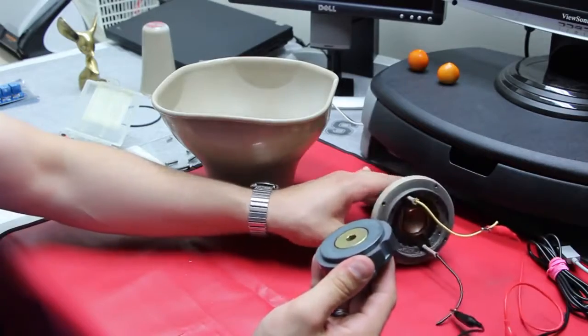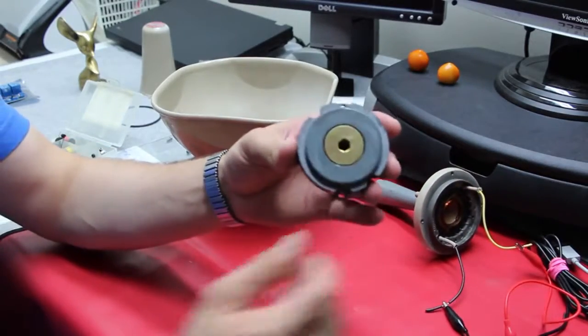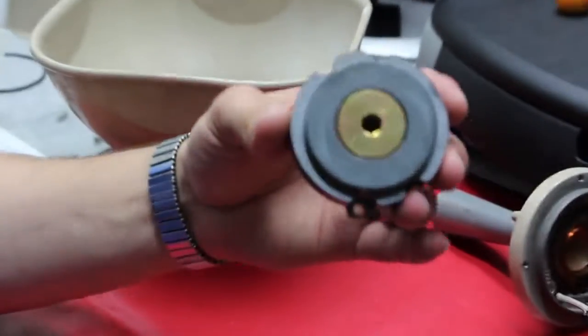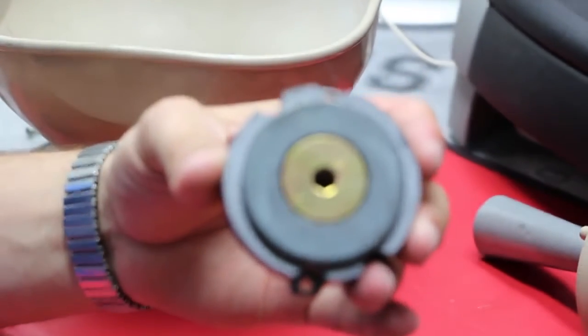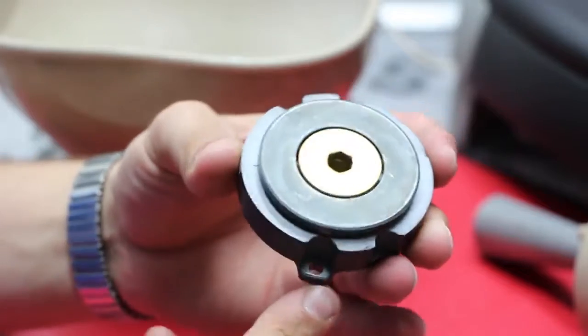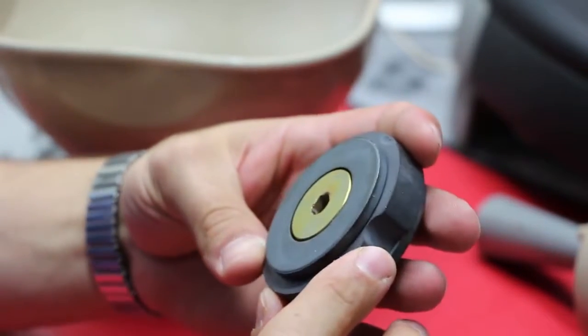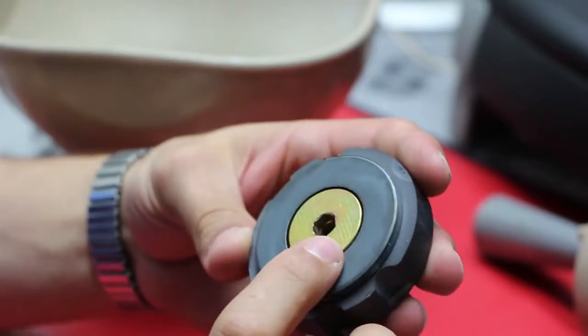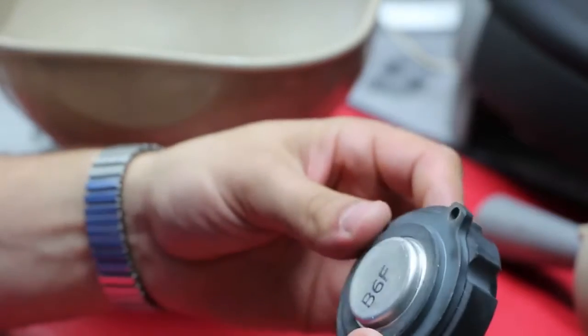Okay, so we have the magnet housing, and it shouldn't surprise anyone that there's a magnet in here if you know even just a little bit about speakers. So it looks like it has just a center metal core with magnets all around it.